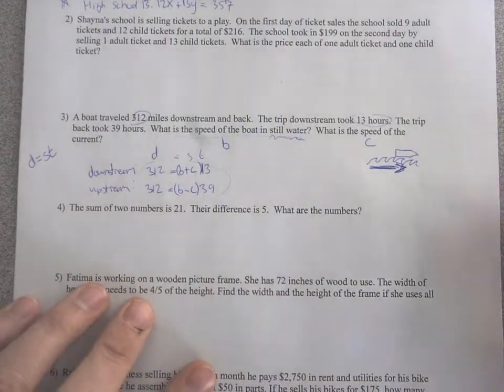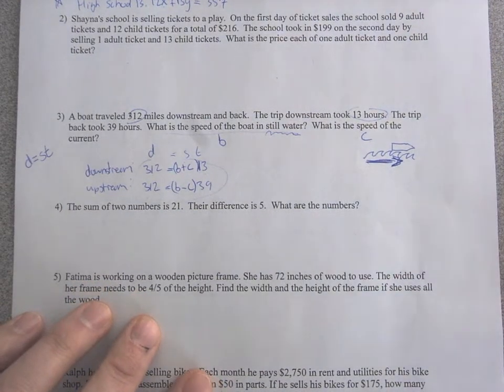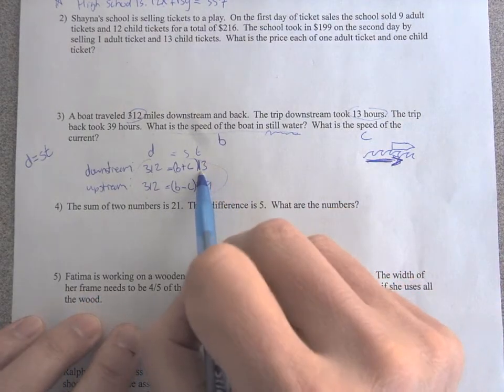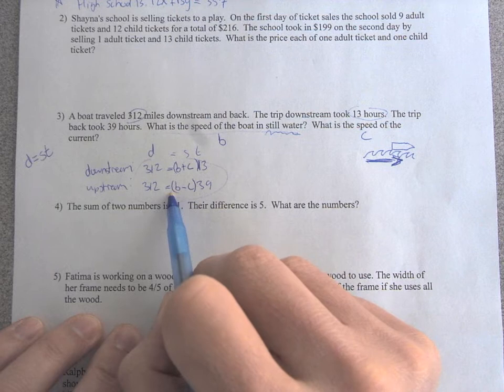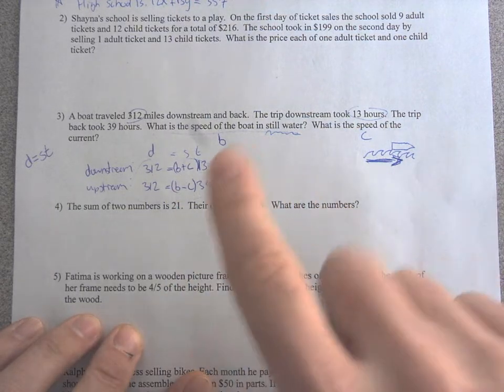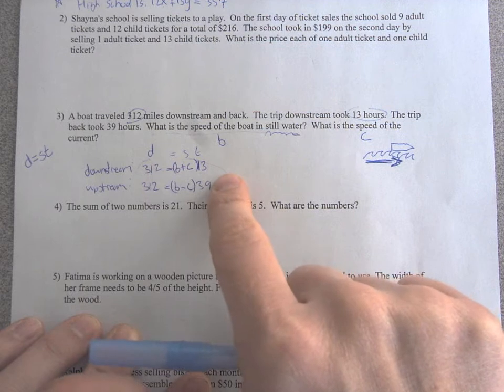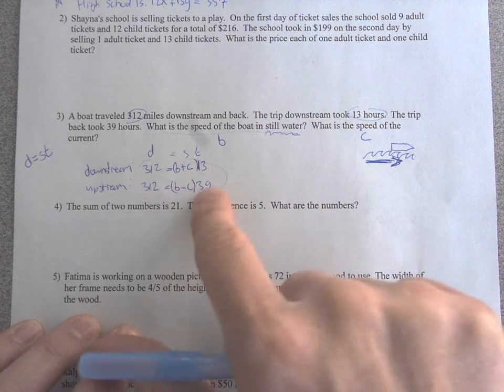Now there's a couple ways to go about this. And there's not necessarily a right or wrong, but there's maybe an easy and a less easy. So I could take this 13 and distribute, and I could take this 39 and distribute. Okay, but actually, it's a lot easier to just divide it out from both sides because this is b plus c times 13 and b minus c times 39.